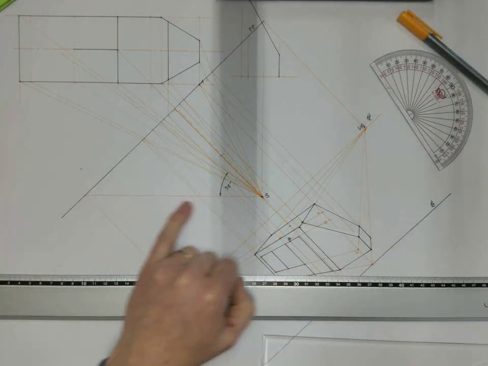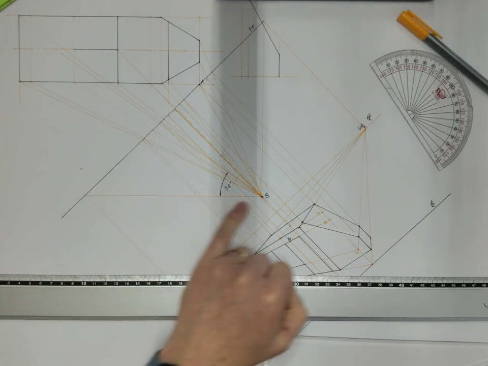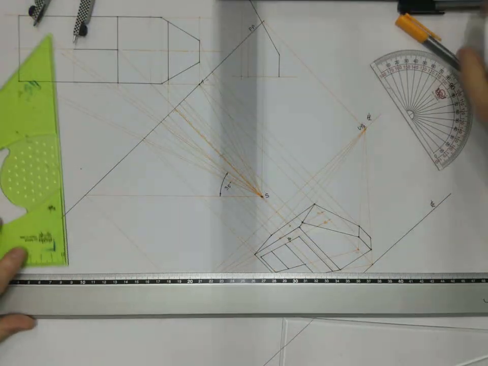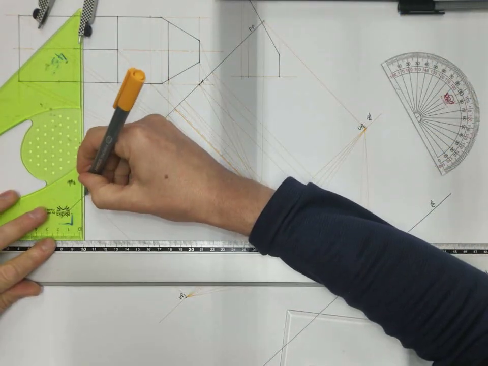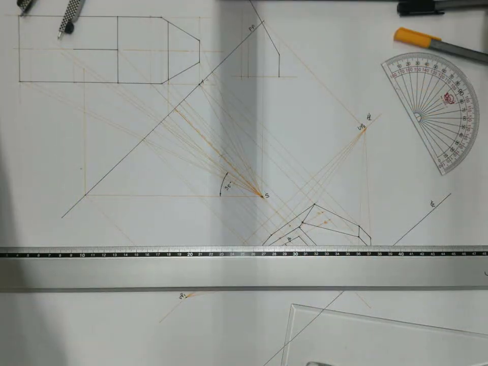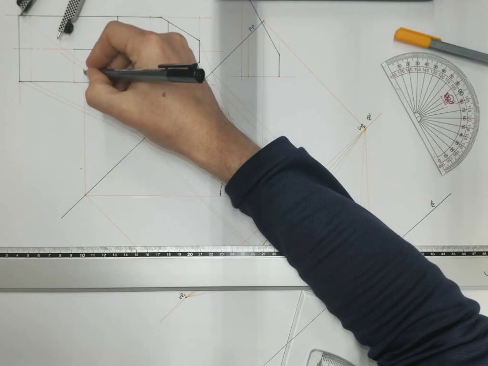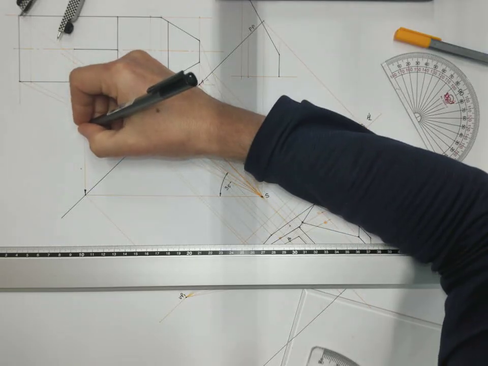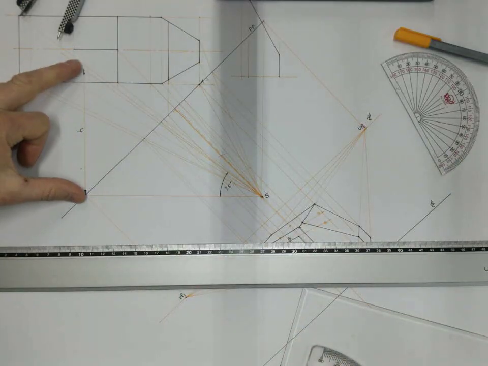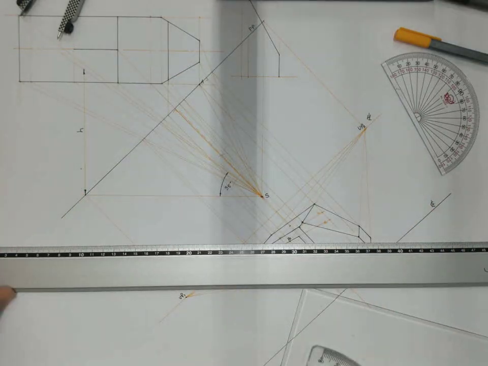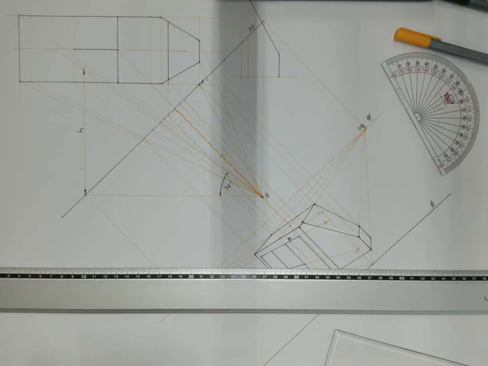And where the horizontal line intersects the picture plane, I'm going to go up perpendicular to it to intersect that 35-degree angle. And there we go, that gives me what we'll annotate as height h. So now I have my height h. Just make sure it's the correct line. Yep, no problem.